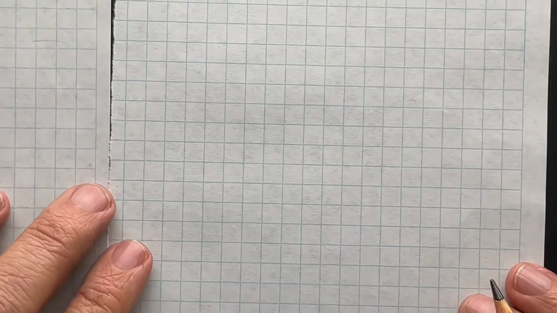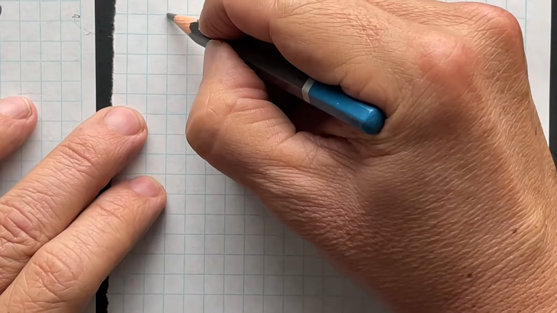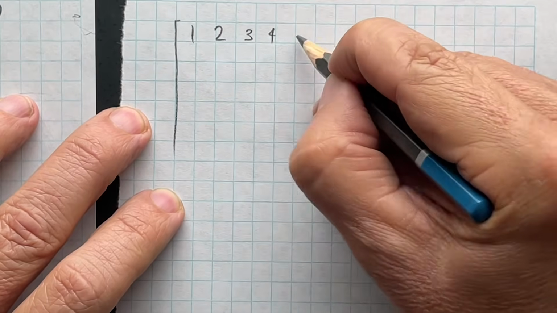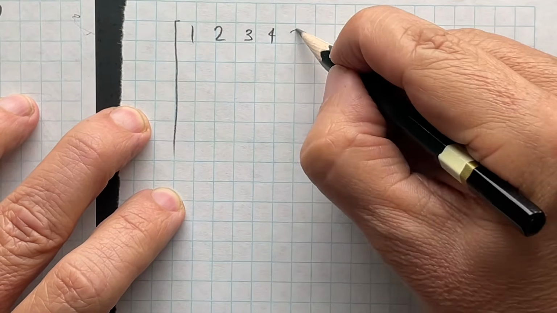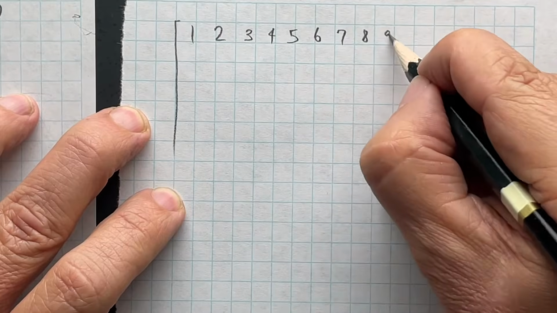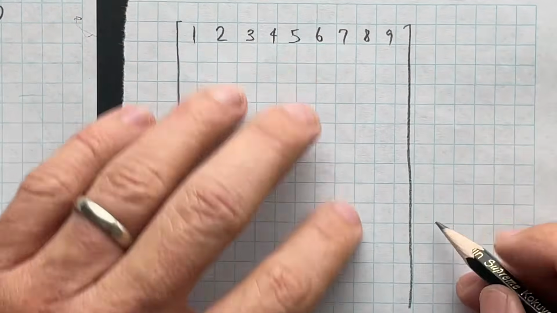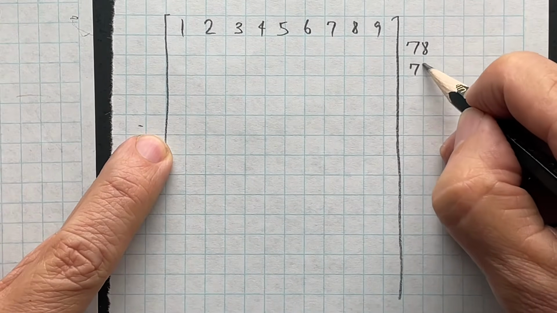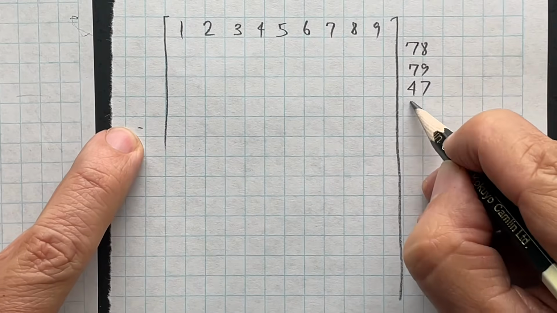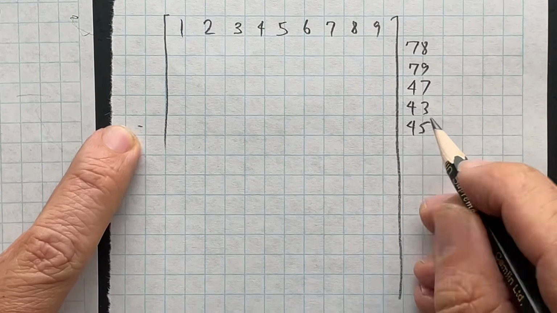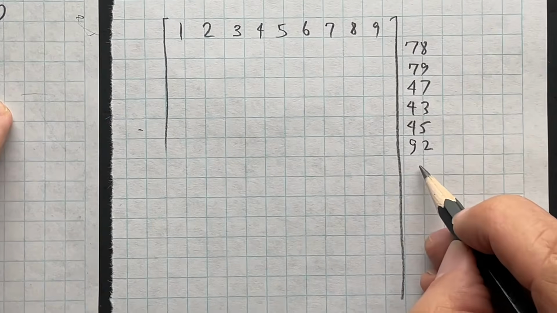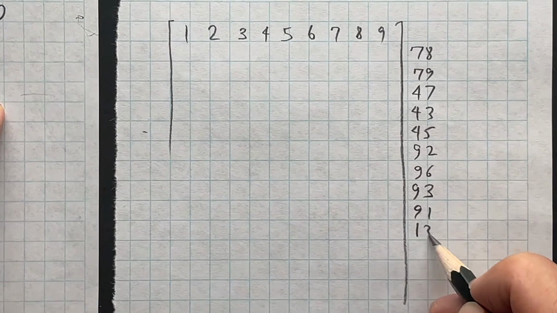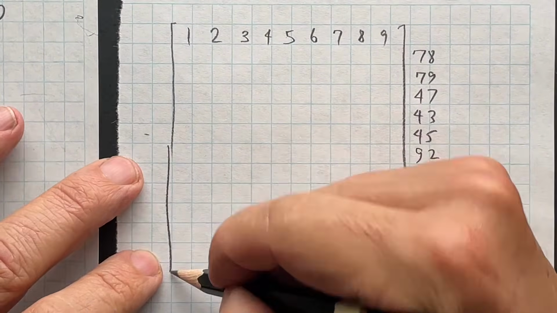I'm going to do the 2 cycles lengthwise. And there's a whole bunch of them. So 1, 2, 3, 4, 5, 6, 7, 8, 9. I'm just going to write them out. So 7, 8, 7, 9, 4, 7, 4, 3, 4, 5, 9, 2, 9, 6, 9, 3, 9, 1, 1, 3, 1, 4. Okay, so that's all of them.